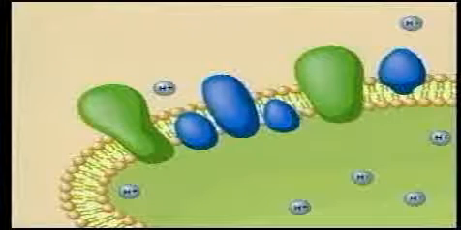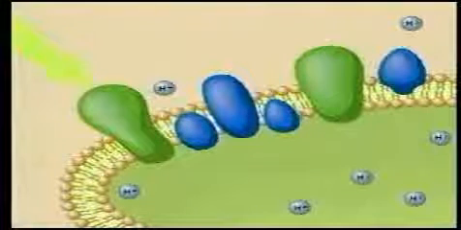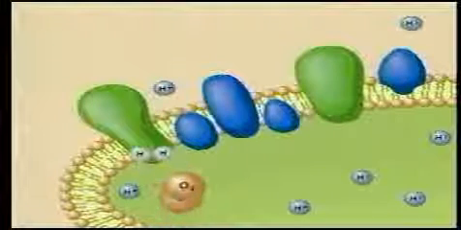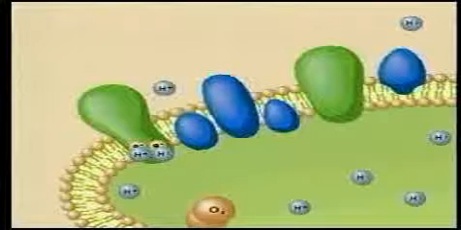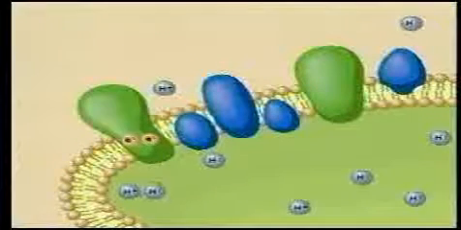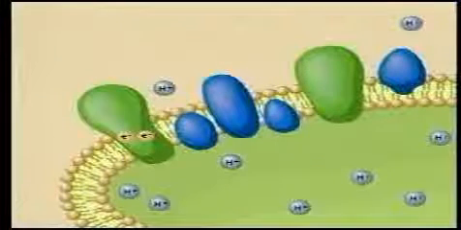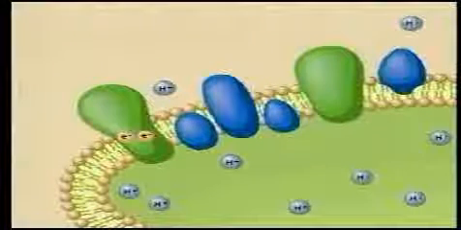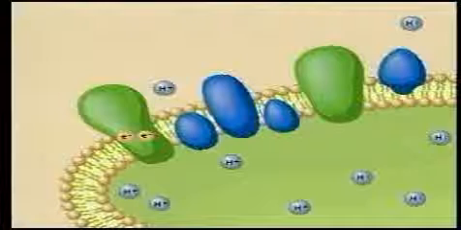Light striking photosystem II is absorbed and its energy is used to split water into one atom of oxygen, 2 hydrogen ions, and 2 electrons. The hydrogen ions stay in the thylakoid space, while the electrons move into photosystem II.